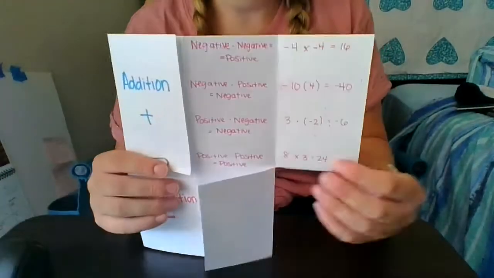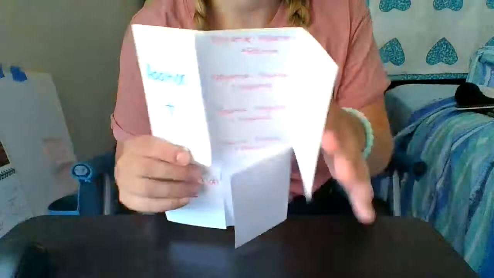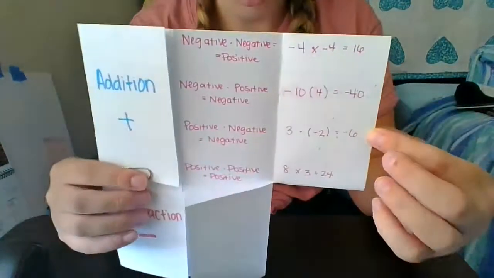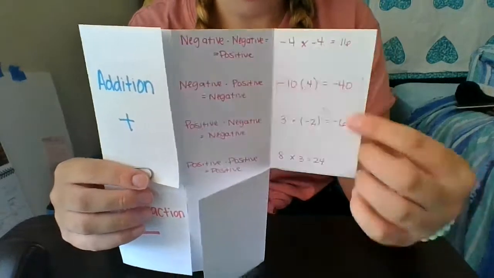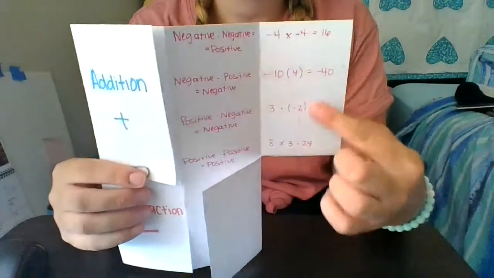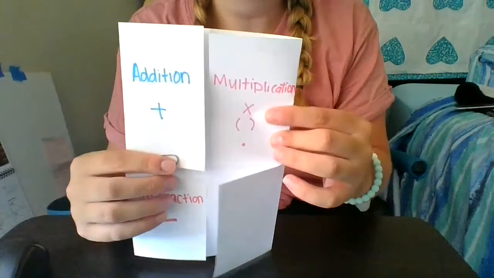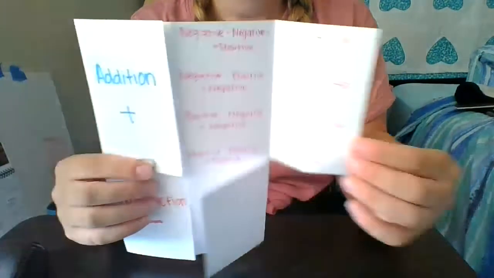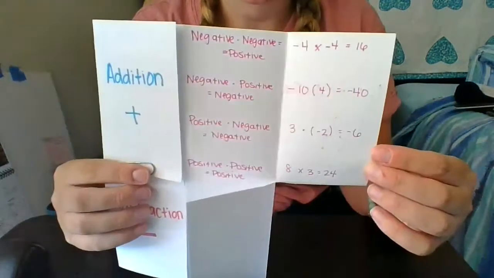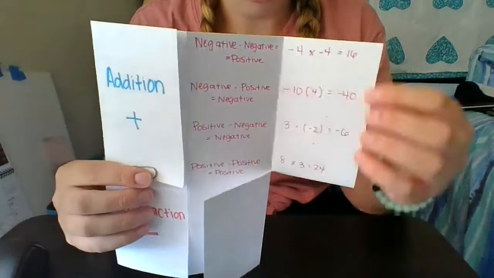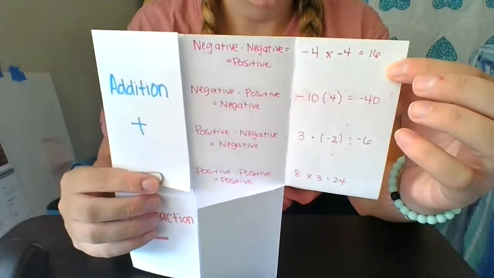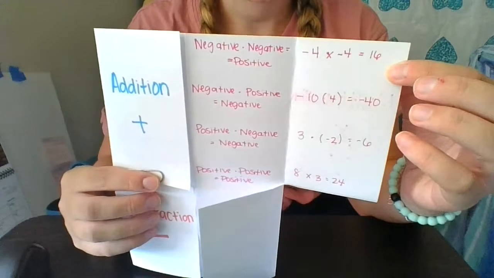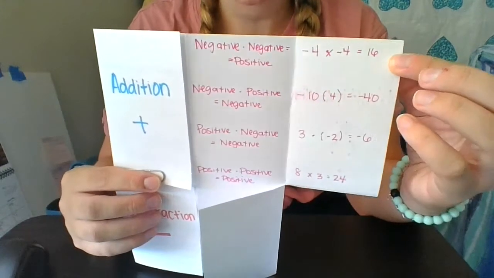Now on the other inside flap, we're going to write some examples for each type of problem you might see. Notice how I use different signs: on the front, we have multiplication, our parentheses, and our dot to show different ways we might see multiplication. Starting at the top, we have -4 times -4. Because they're both negative, the sign on the answer is positive. So 4 times 4 is 16.